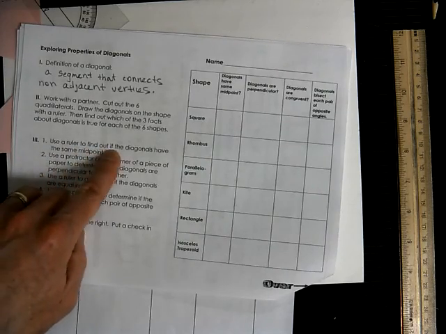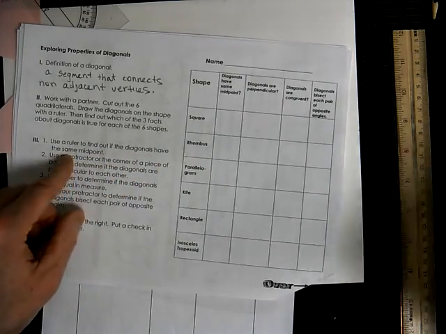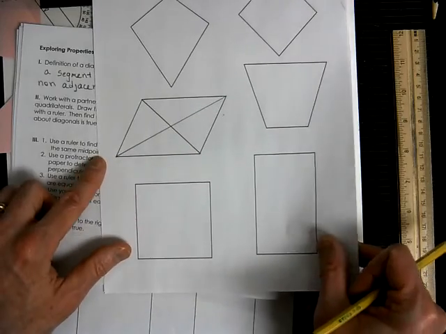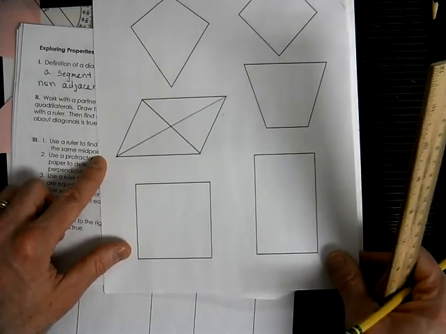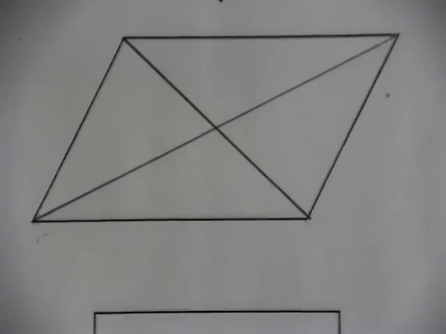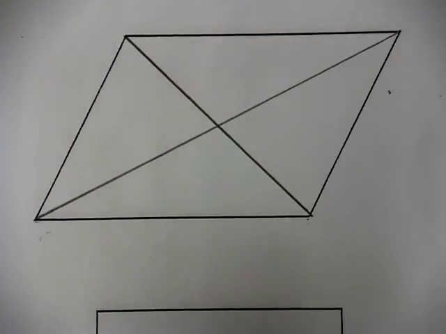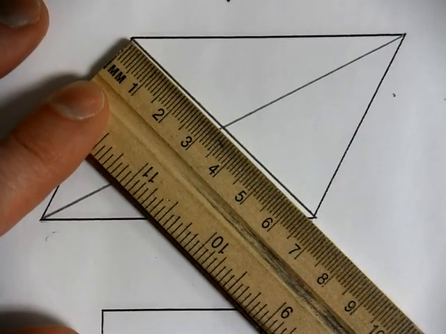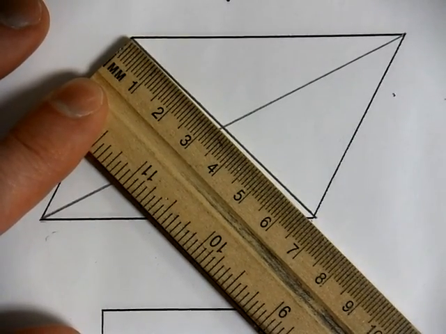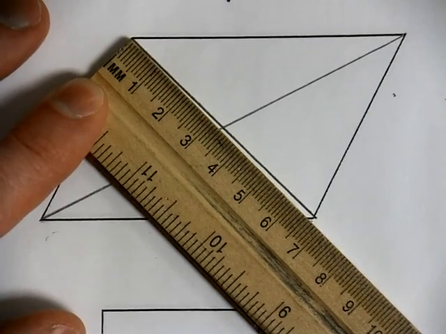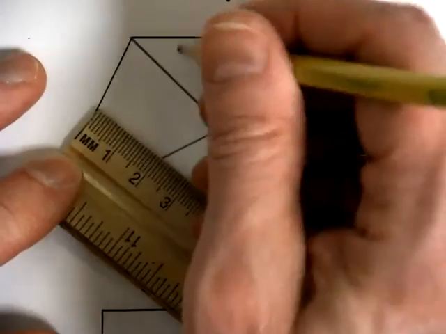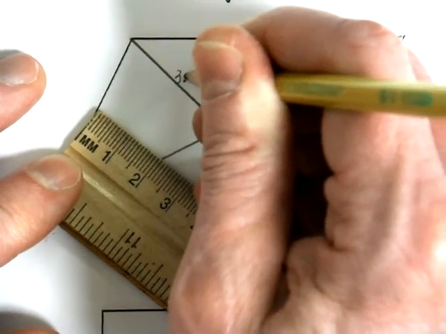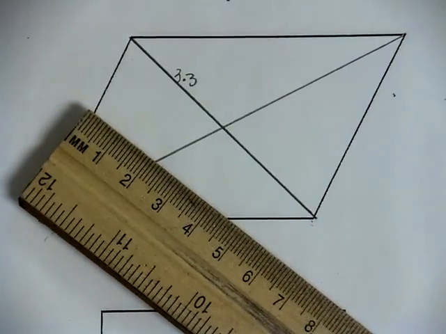Use your ruler to find out if the diagonals have the same midpoint. Well, if we zoom in tight on this particular one, and we do some measuring, this looks to be approximately 3.3. I'm using the centimeters or millimeter part.